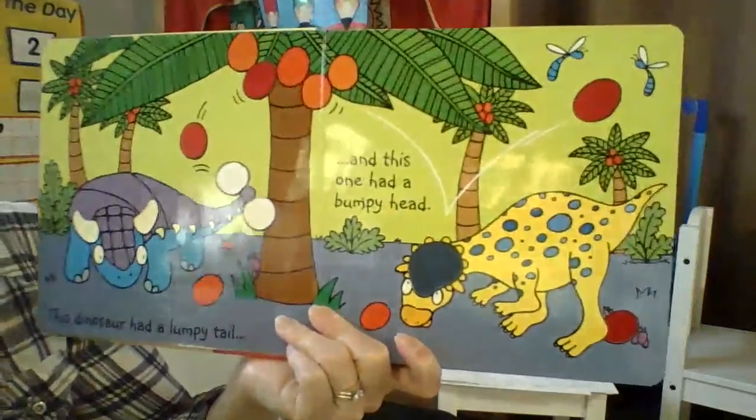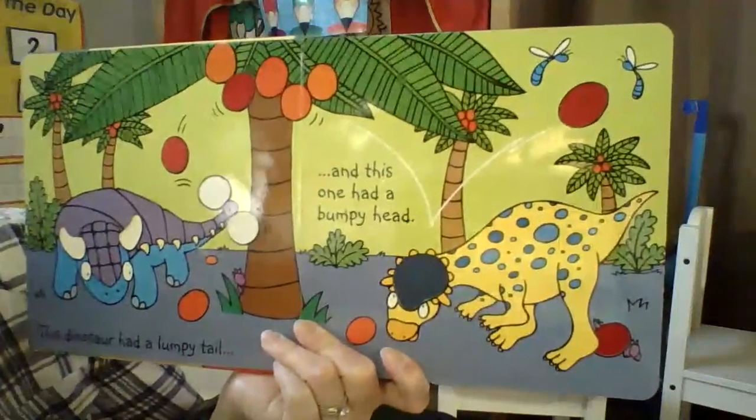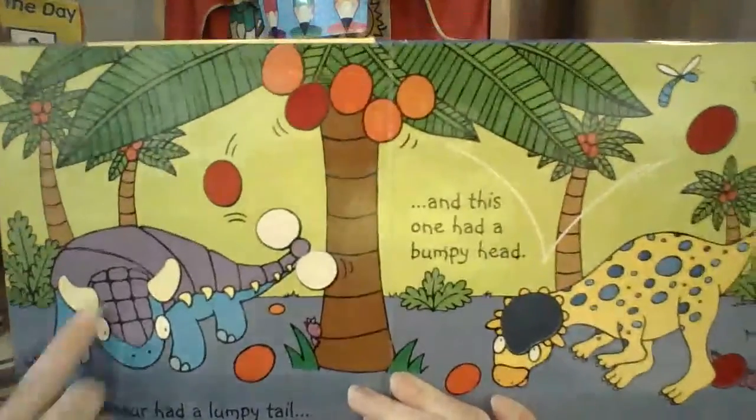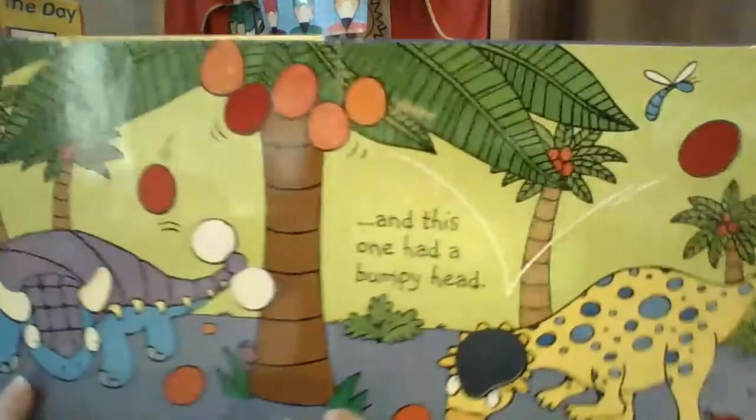This dinosaur had a lumpy tail. Brachiosaurus. I think it's a brachiosaurus. And this one had a bumpy head. Look, this one looks like it has horns too, right? Yeah, that's an ankylosaurus. Looks like they're getting hit with coconuts.